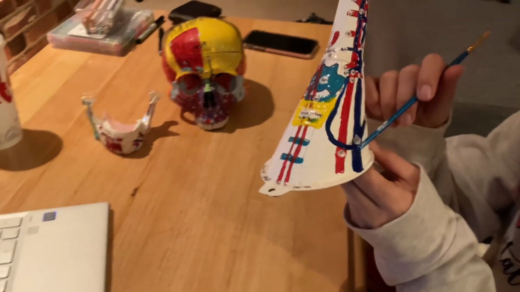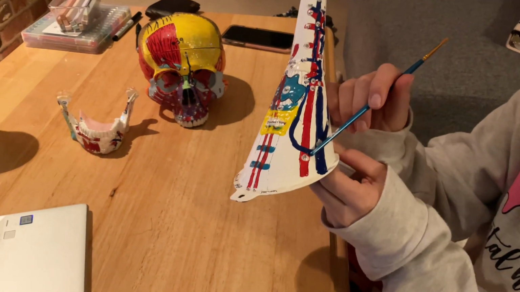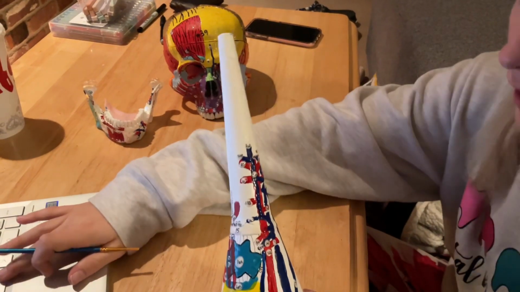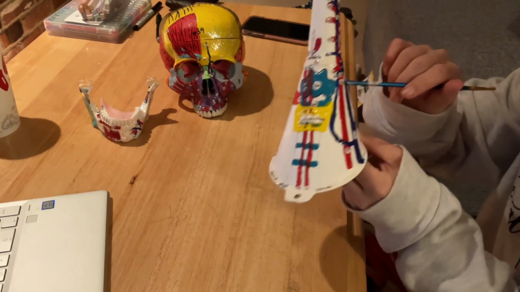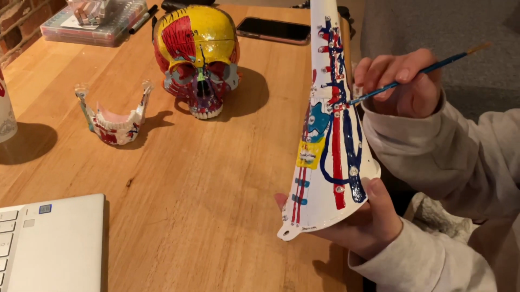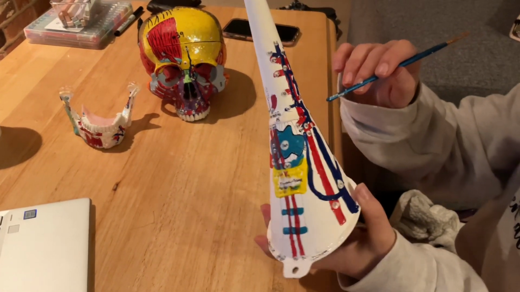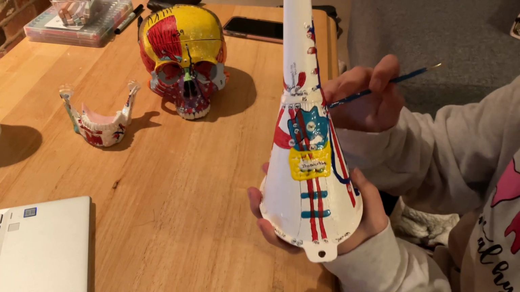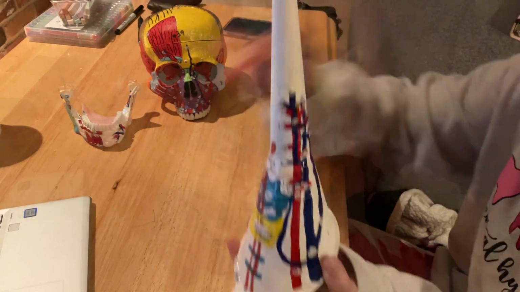Alright, so here is 111, that's the common carotid. And then we have 112 right here, which is the common sinus. Here's 113, the internal carotid. And then above that we have 115, which is the external carotid.